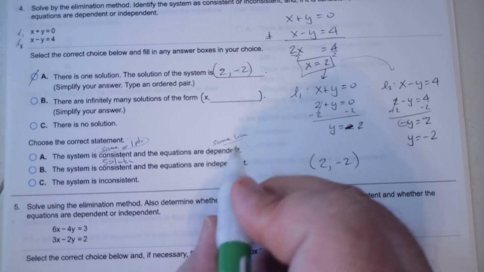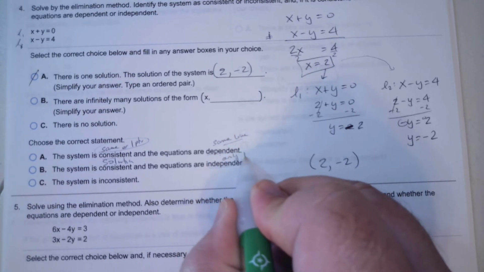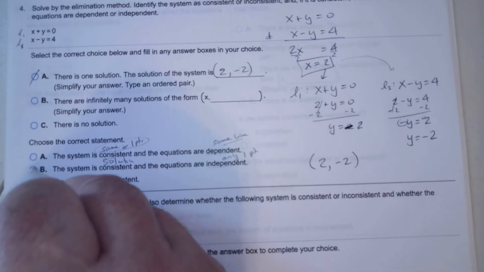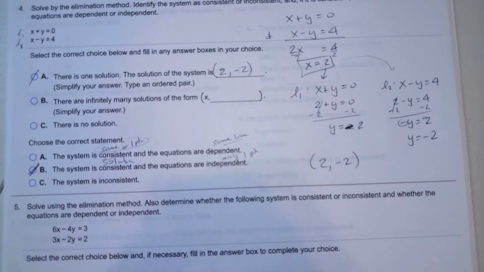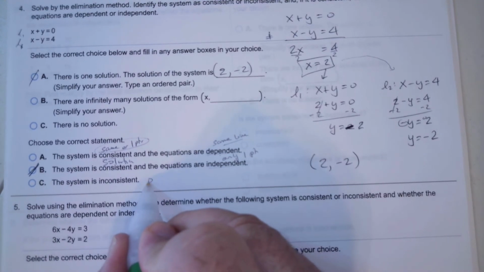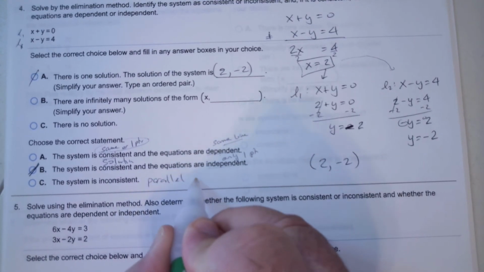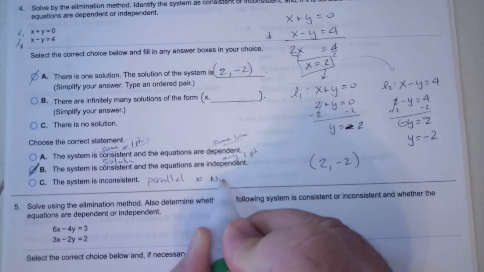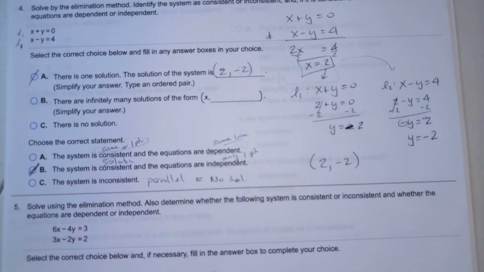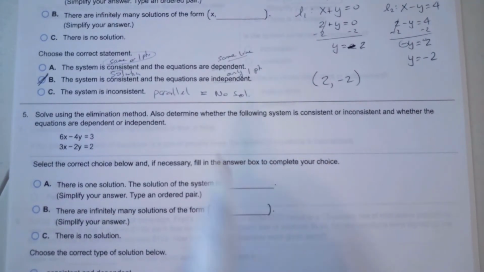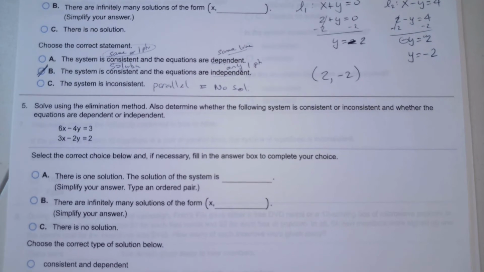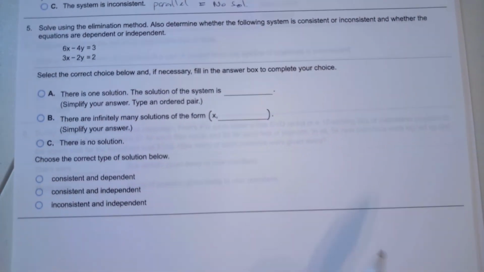Independent means that it's only 1 point. So we're B. Inconsistent means they're parallel. In other words, no solutions. The description of these are on the attachment sheet I put on top of the list that I sent out to y'all.